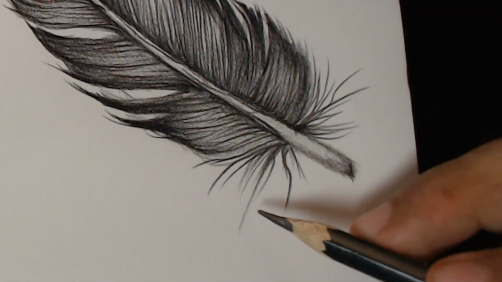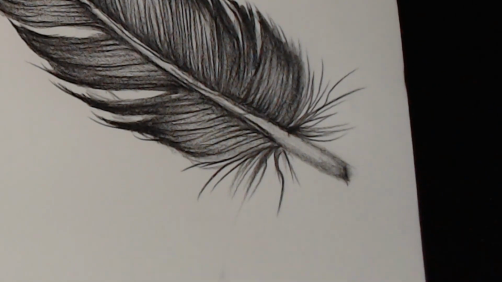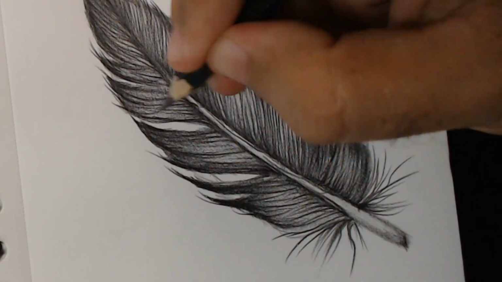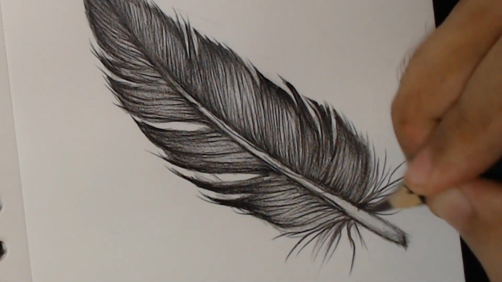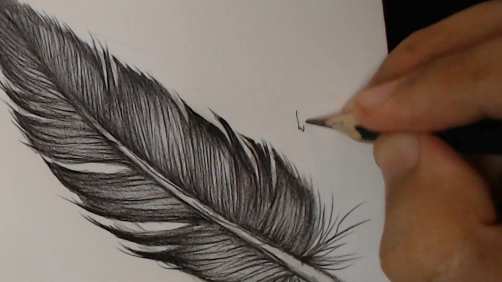This detail here turned out to be too big. I'll just take the eraser and erase. A few more details to refine. And the drawing is finished.